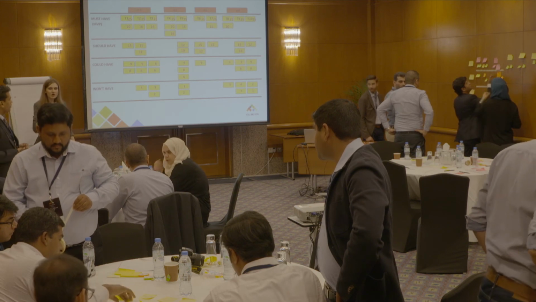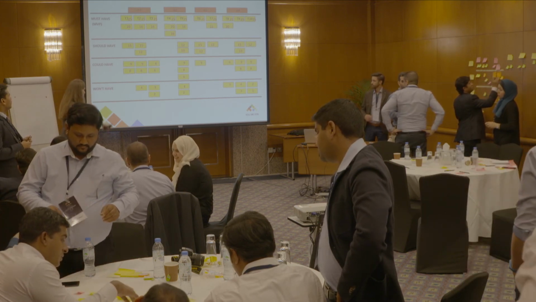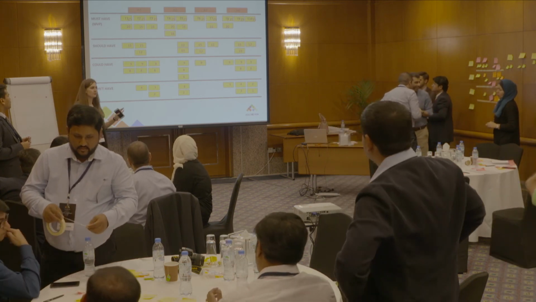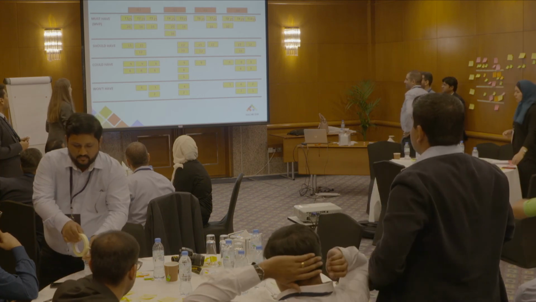So this was the user story mapping technique. This is where the workshop ends. But the next thing that I would do on a real project is focus on the must-haves.